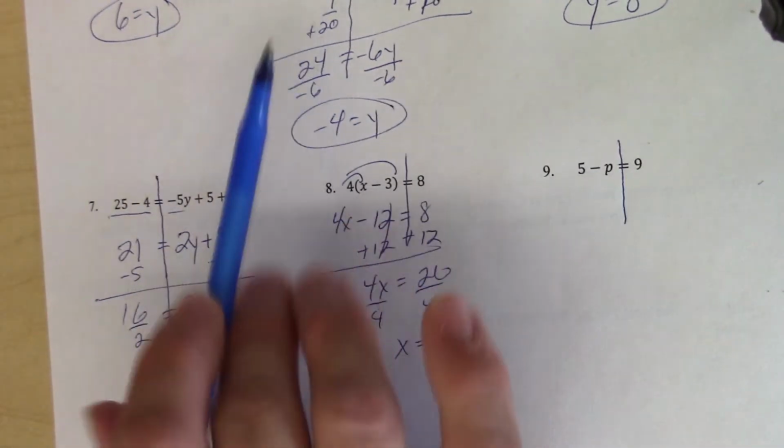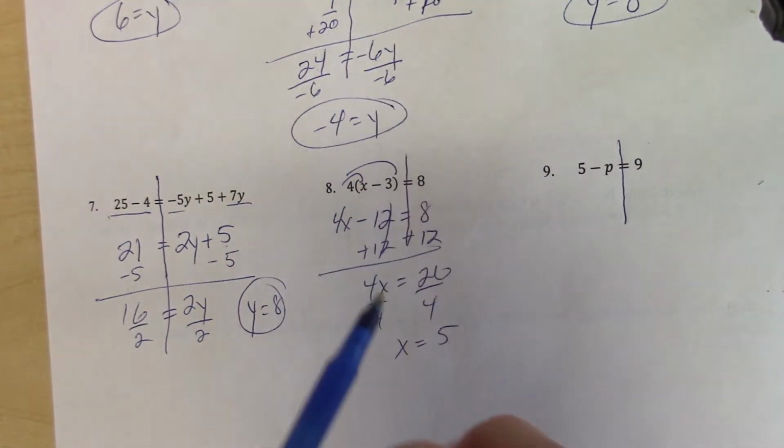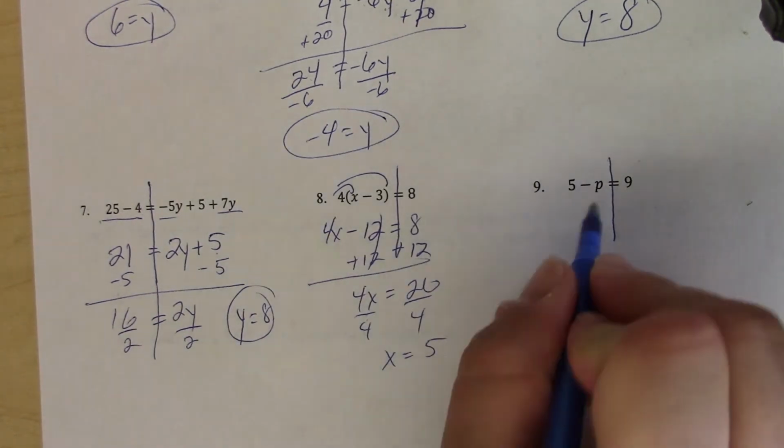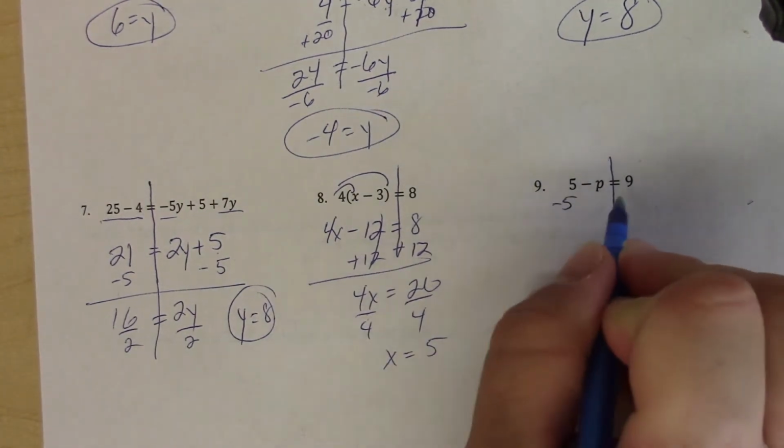It's just over and over and over. So let's move the number over again. Minus 5.